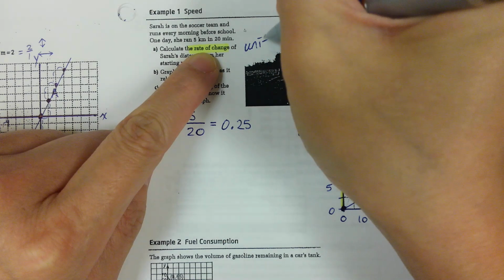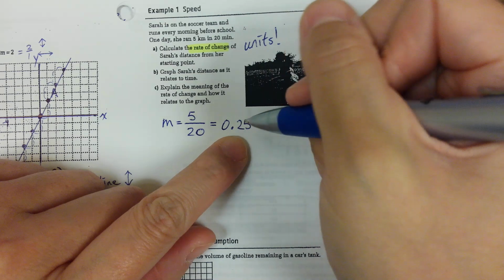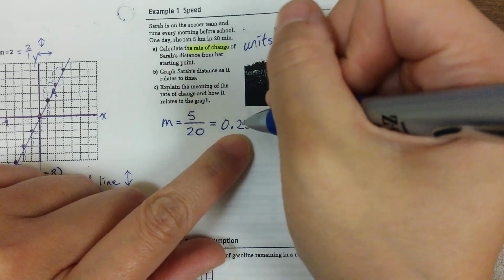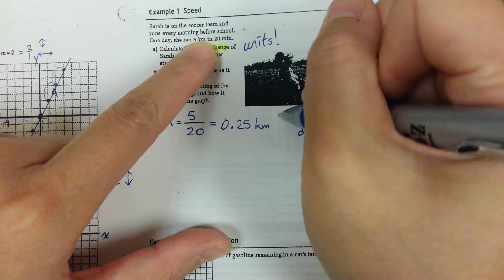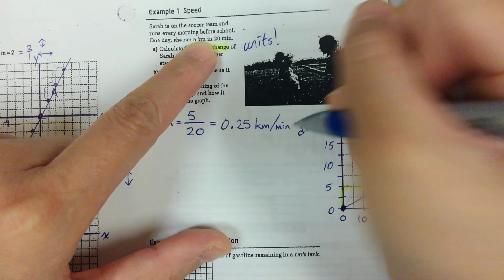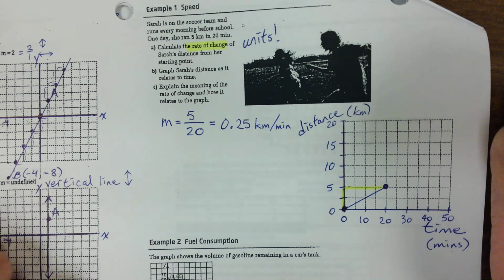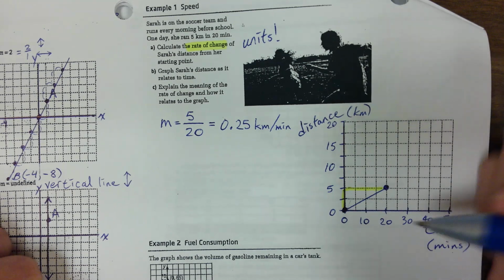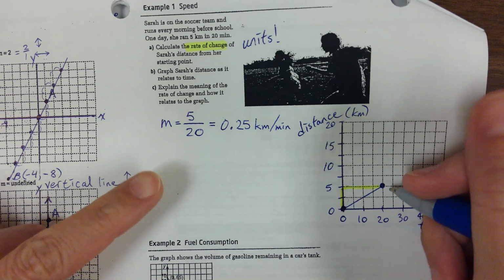Okay, so here I have my slope, to make it a rate of change, is 0.25 kilometers per minute, just like unit rates. Okay. Graphs Sarah's distance as it relates to time. So we have this. Explain the meaning of the rate of change and how it relates to the graph.